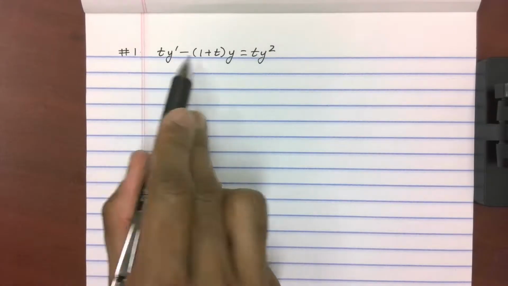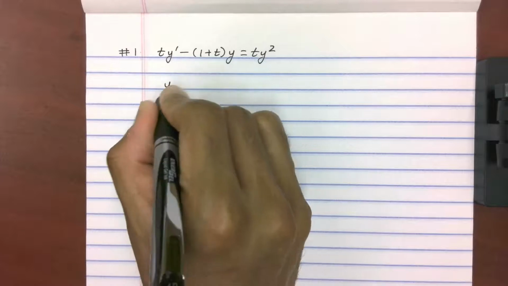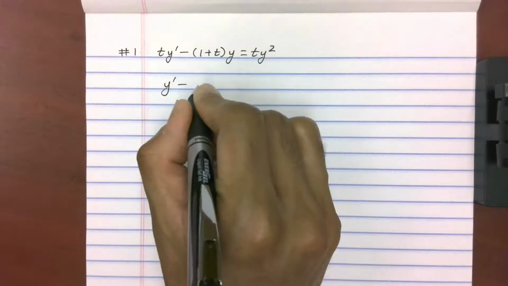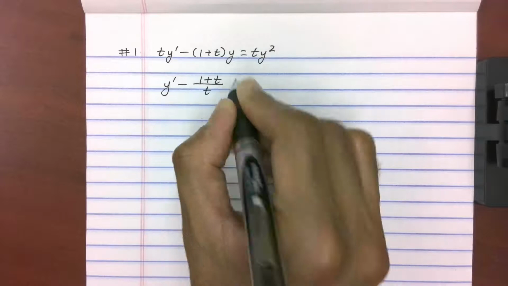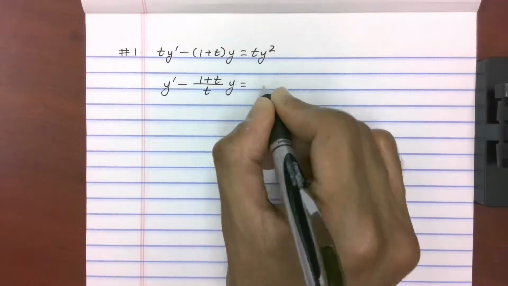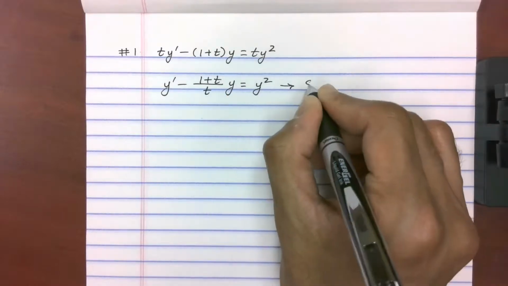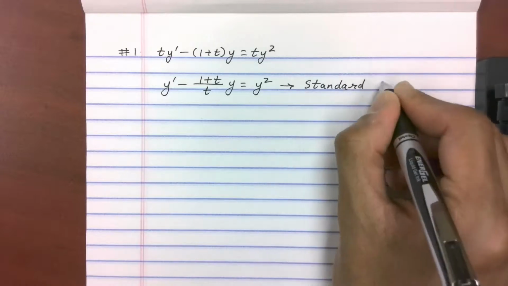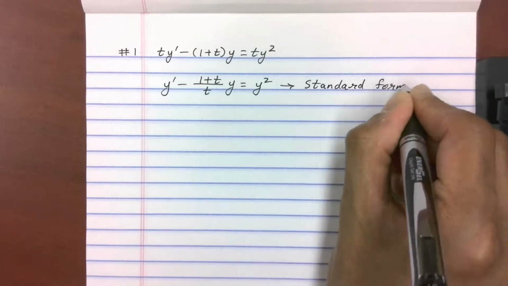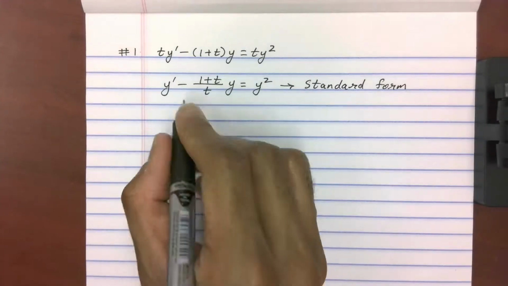So if you divide the whole equation by t, you have y prime minus (1 plus t) divided by t times y equals y squared. And this is now the standard form. So we can make our substitution.